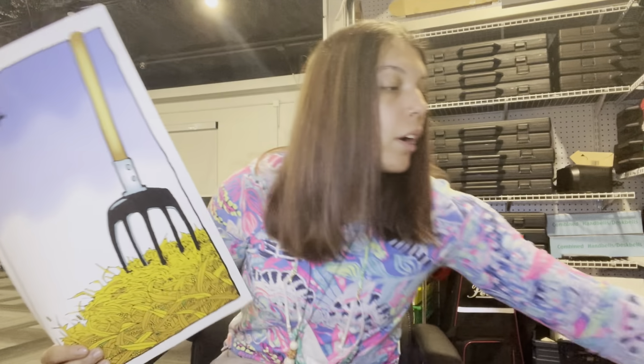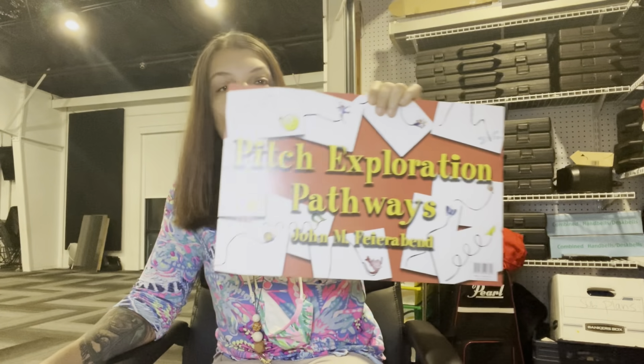Now these are the John Feierabend Pitch Exploration Pathways, and then I have one other package, and they're just all different stories. This one is called The Airplane Ride.